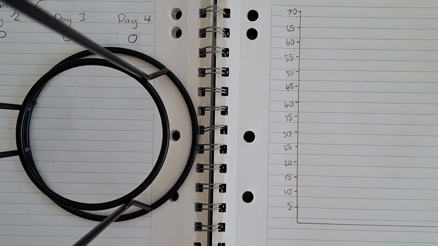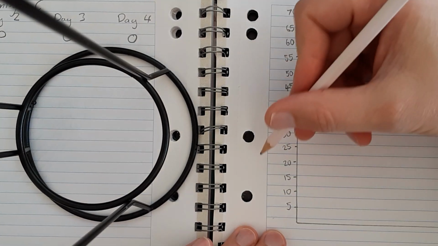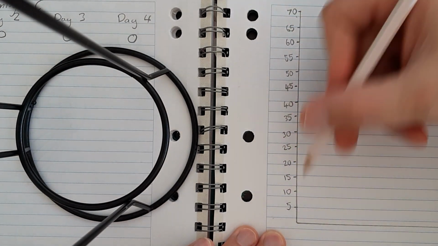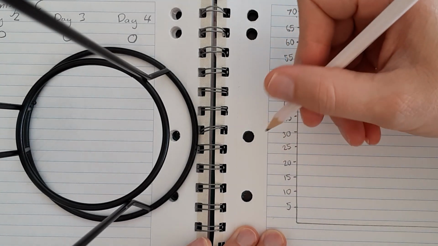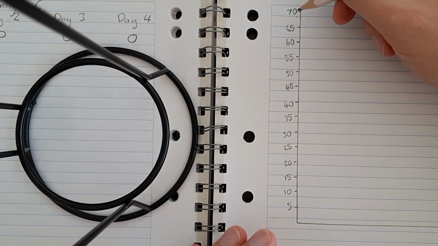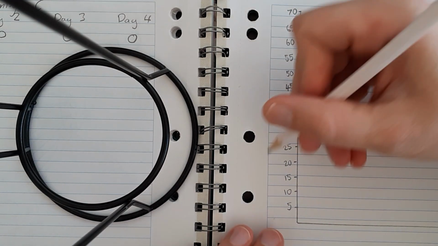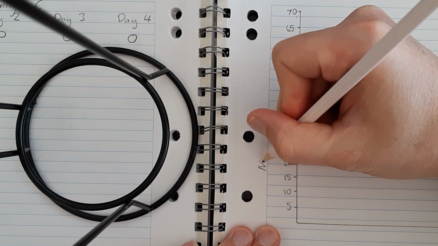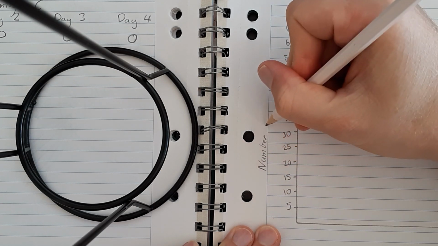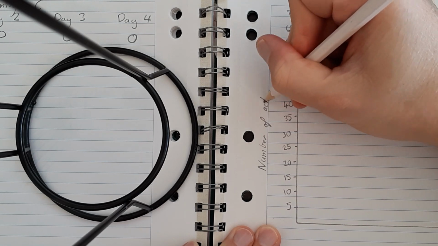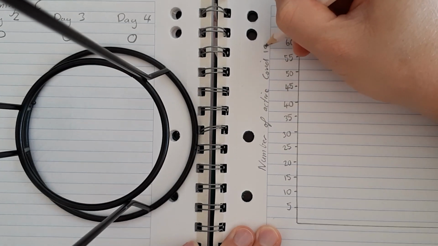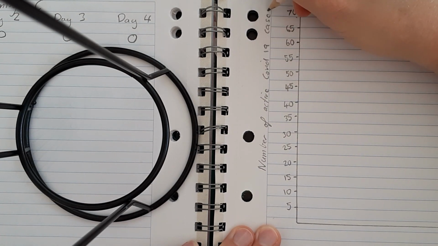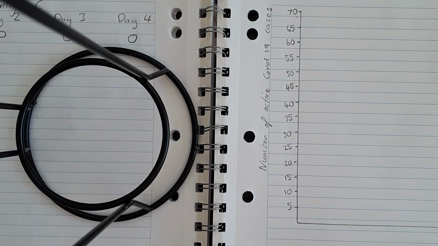And a very important step, I'm going to label this axis so people know what this is measuring. A lot of people forget to do this. It's a very important part. So what are we measuring? We're measuring the number of active COVID-19 cases. Number of active COVID-19 cases. Okay, so we've labeled our y-axis now.